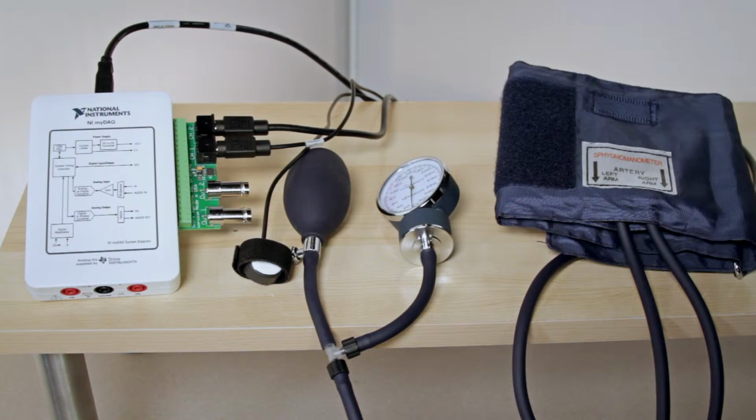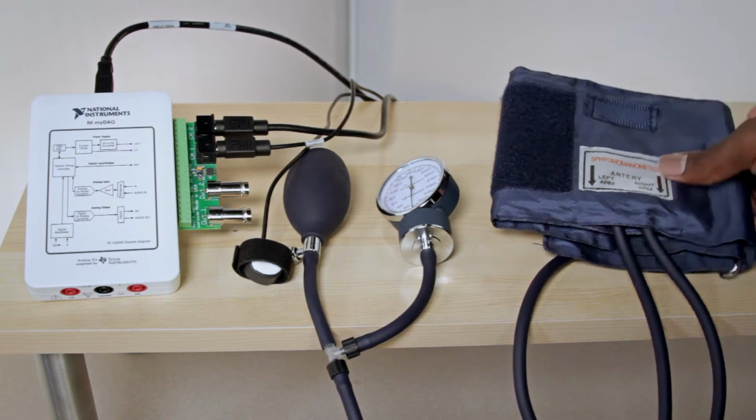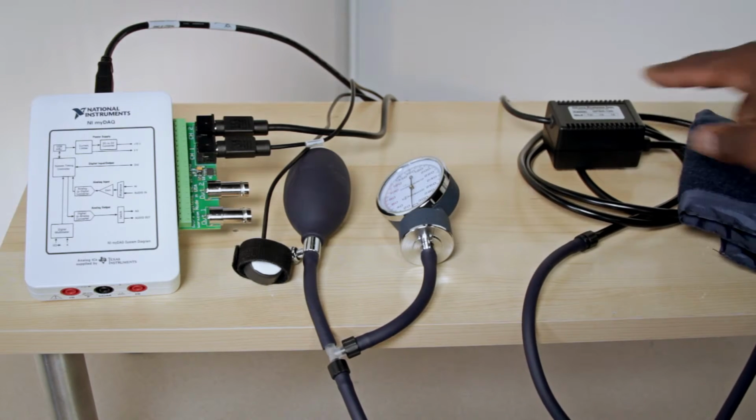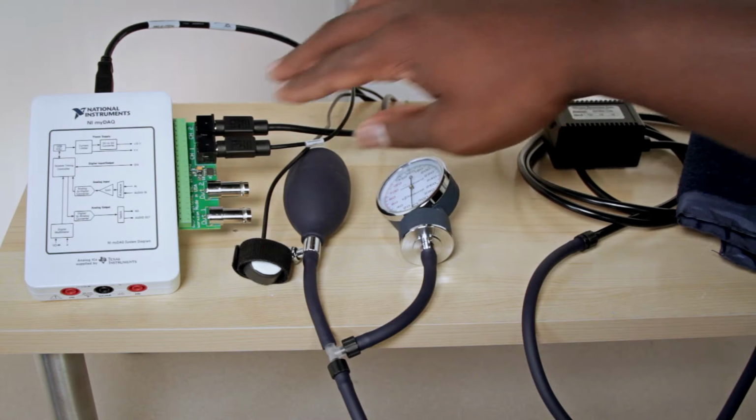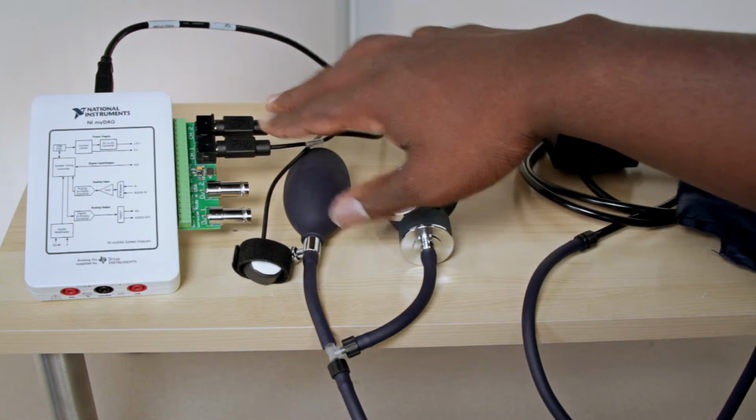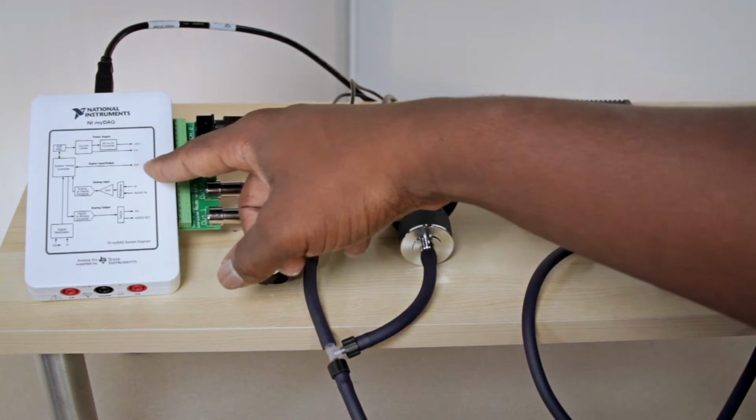So let's get started. An important part of this process is the engineering student actually understanding what the system is doing and its parts. So here I have a blood pressure cuff hooked up to a pressure sensor, a pulse sensor, and both of these signals are being run into my measurement system. In this case, we're using a myDAQ.